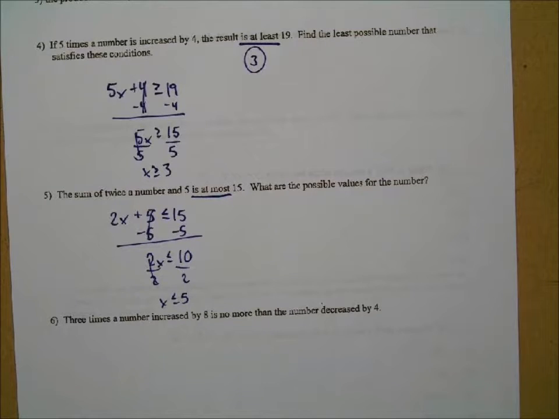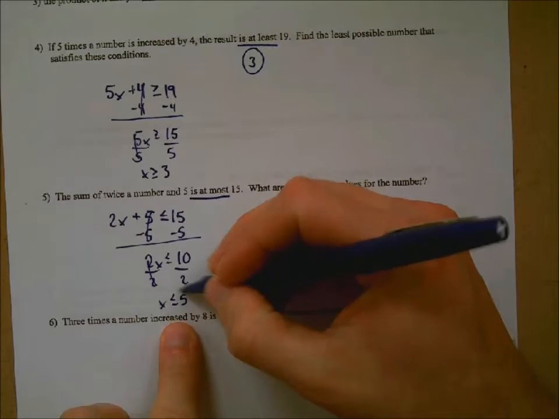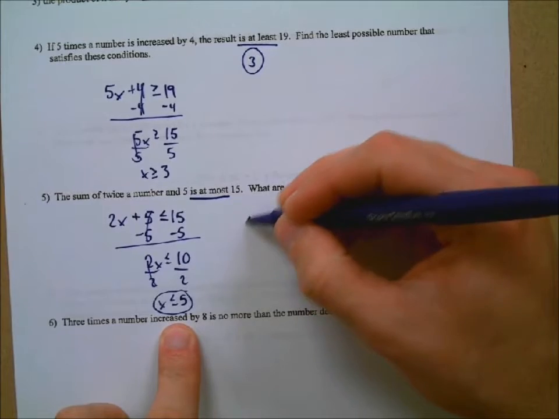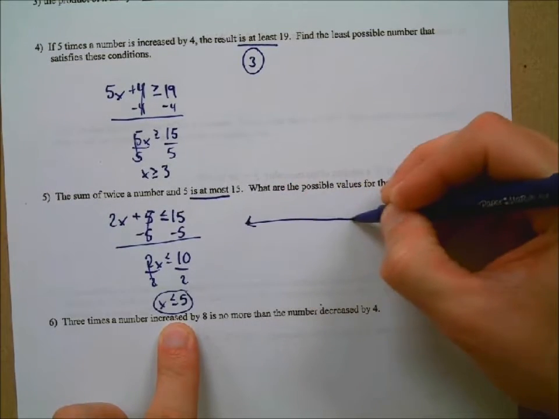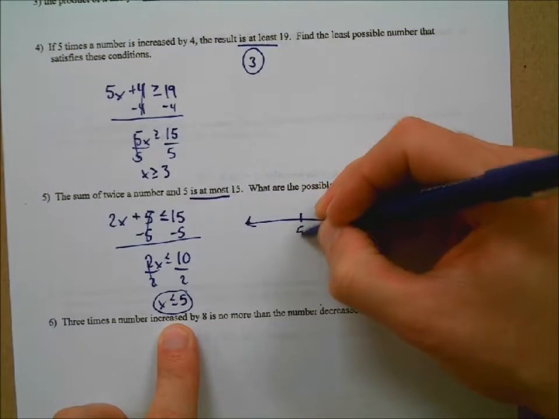So here it's just anything that's less than or equal to 5 there. Okay, that's all the possible solutions to that inequality. All right? So we could leave it like this. We could also graph it to show the different values that would solve this inequality. I'll start with 5, 6, 7, like that, 4, and then 3.